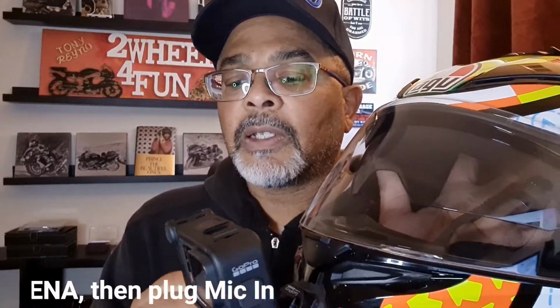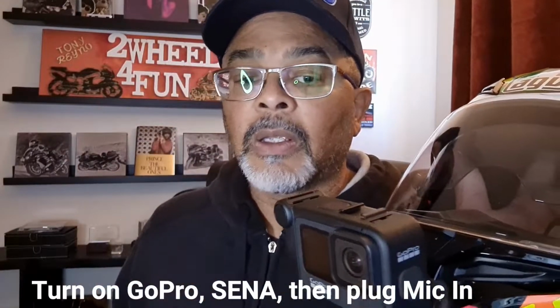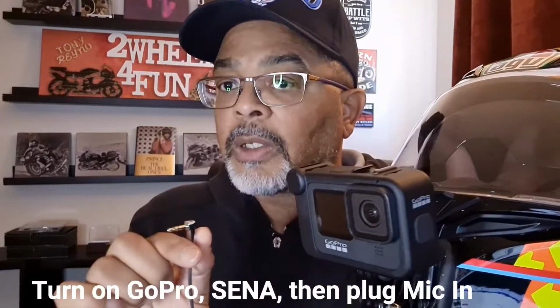And the reason is because once this is off and you turn it on with the microphone installed, it's not going to recognize that external microphone. So it's not going to go through the connection process. You have to literally unplug your mic, turn on the camera, turn on the GoPro, then plug your mic in. Okay?